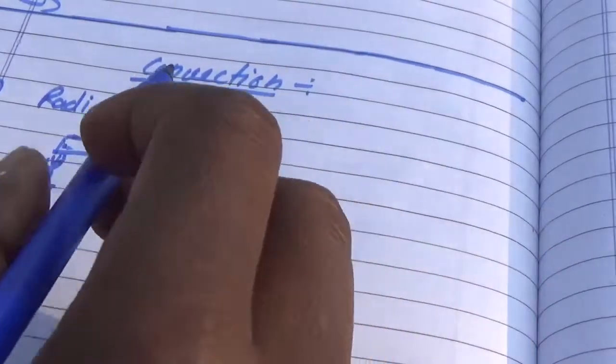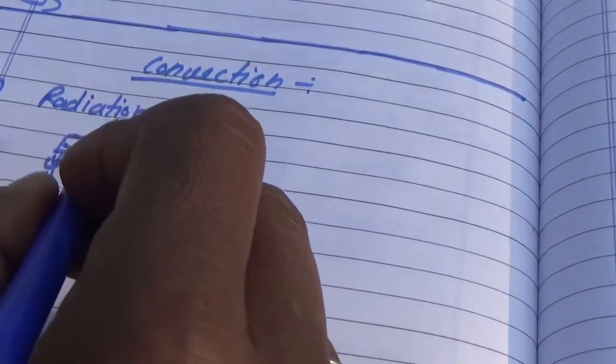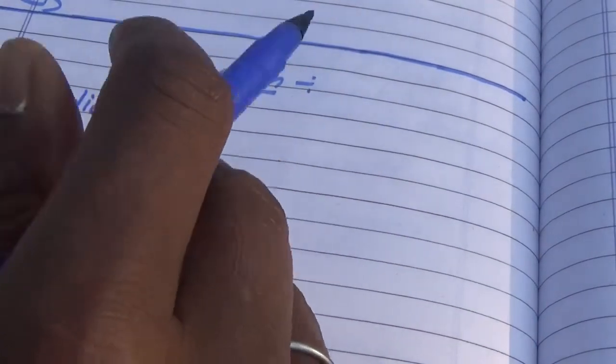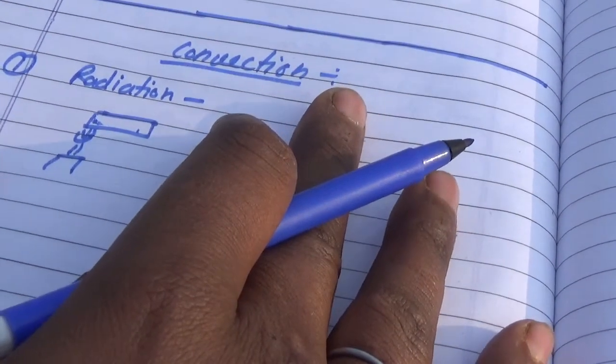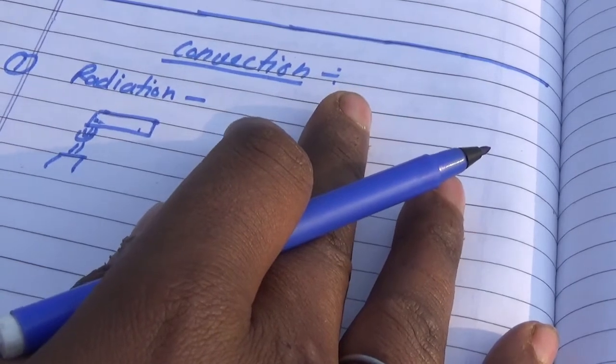Now, dear students, radiation is the third heat transfer method. In radiation we do not require any medium.